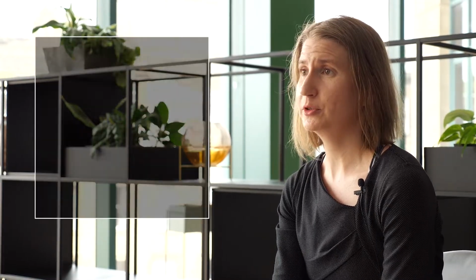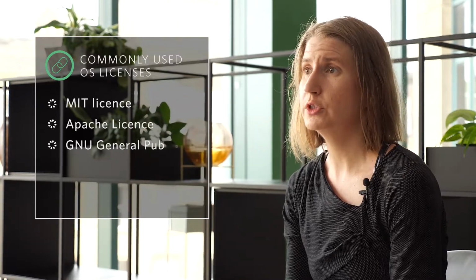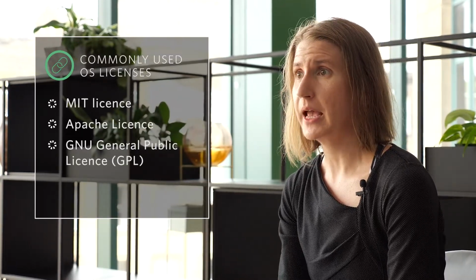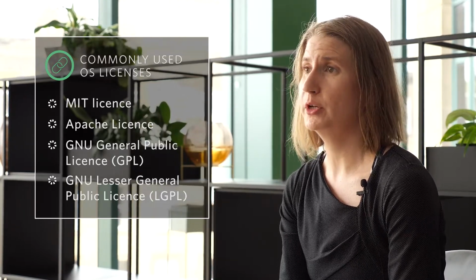If open source software is identified during diligence, then this will be an area where a purchaser or investor will want to drill down to make sure that the software does not pose a risk to the target. Some examples of commonly used open source licenses which might come up in diligence are the MIT license, the Apache license, the GNU General Public License, the GPL, and the GNU Lesser General Public License, also known as the LGPL. These are just the most common examples, and there are plenty of other licenses out there, and they're all different.